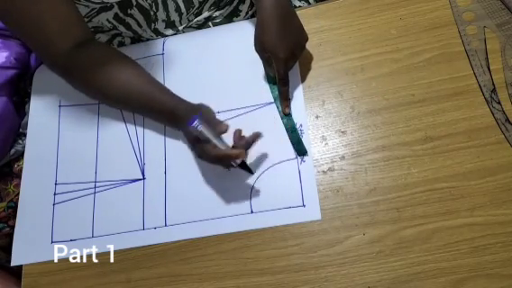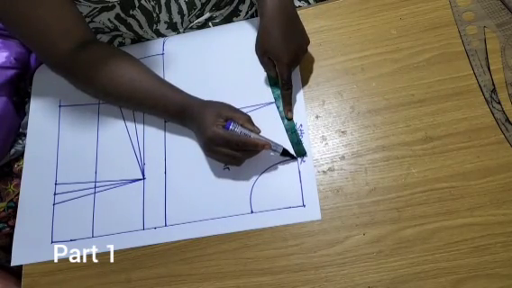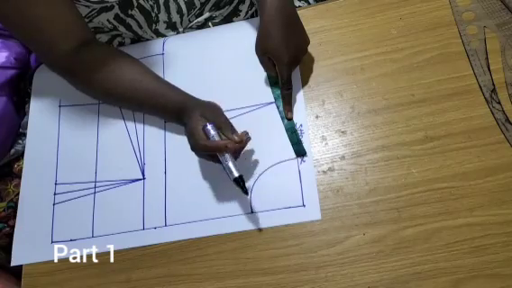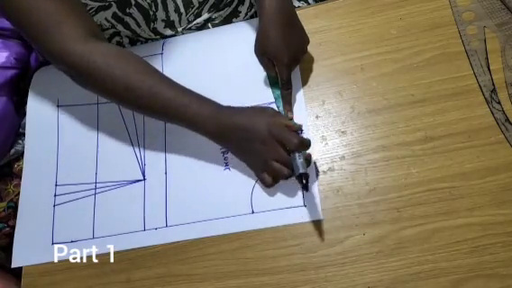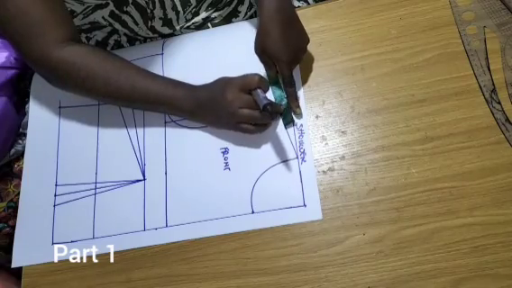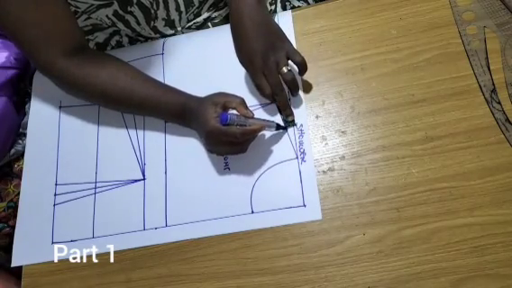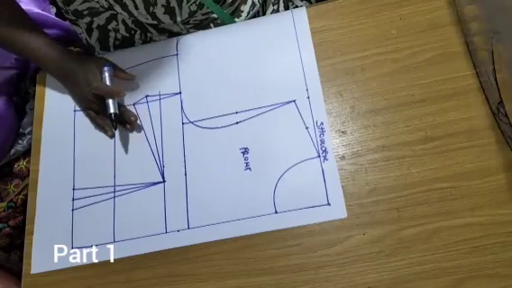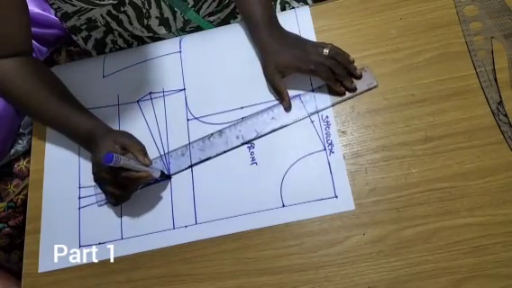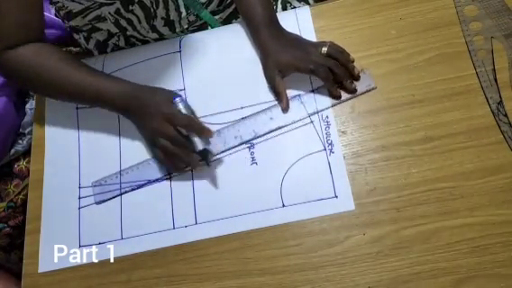So all I'm going to do now is to place my tape on the point of the shoulder seam line, and I'm going to divide this by 2. So we always do this, and I believe you know that is the right thing to do. So once I've done that, I'm going to connect directly to the bust point.